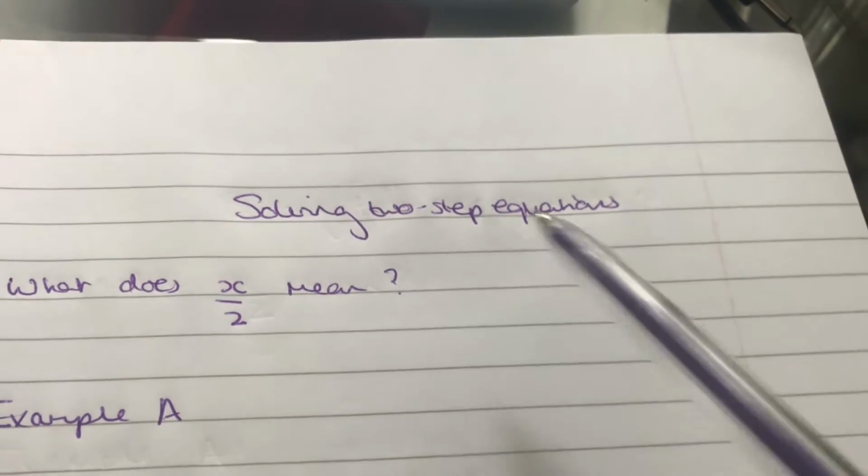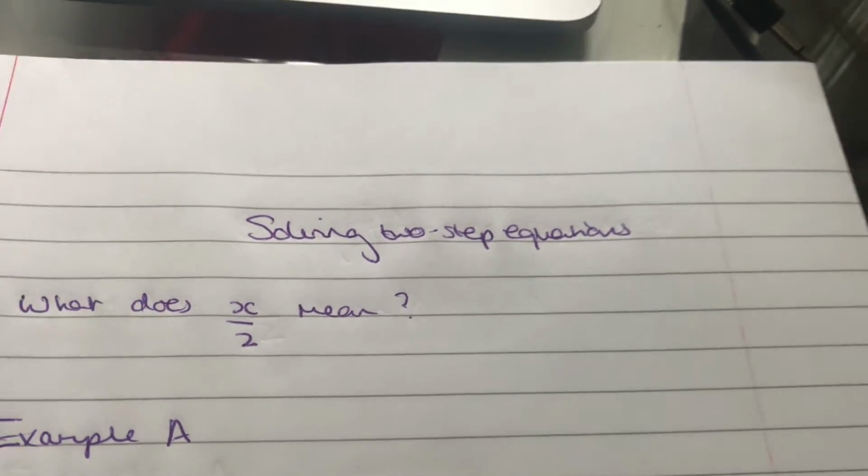Hello everyone, we're going to be continuing on from last lesson, doing two step equations. We had multiplication last lesson, we're going to be working with division today.